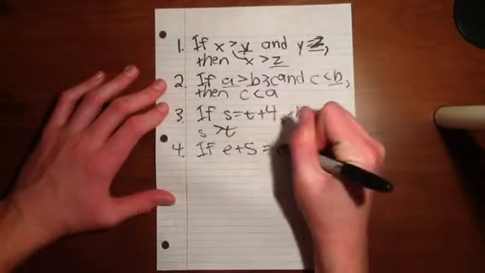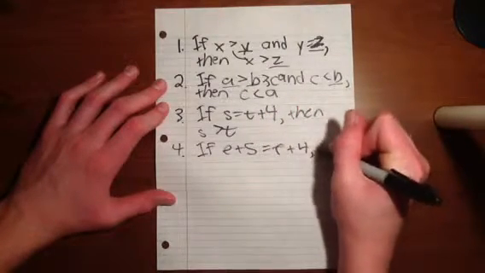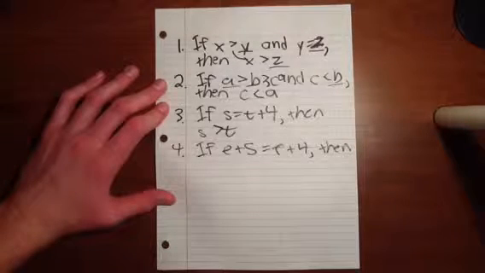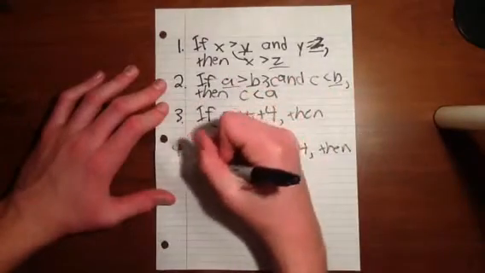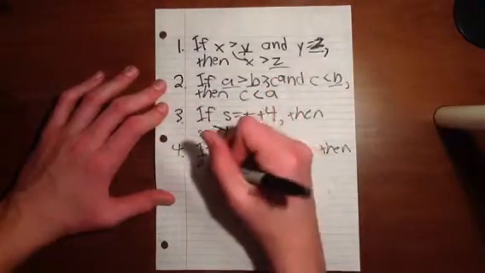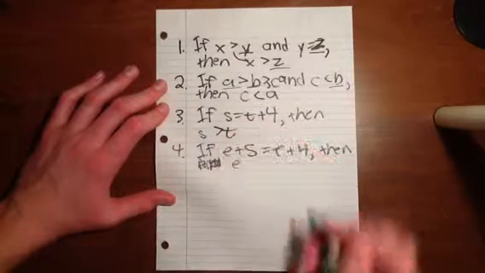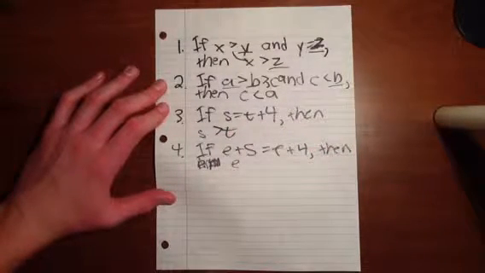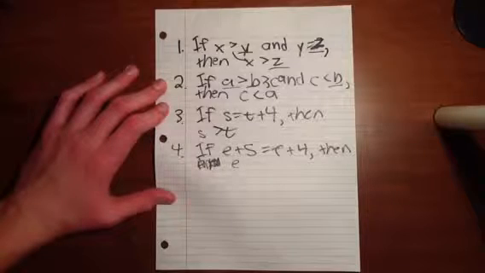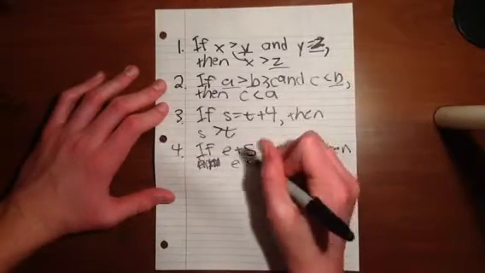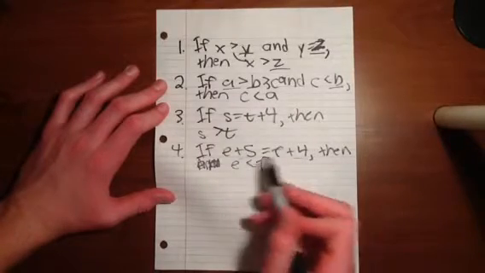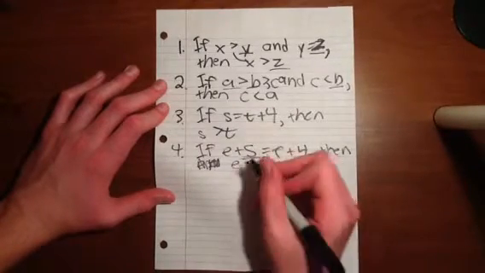For number 4, if e plus 5 equals f plus 4, then, and the answer would be e, scratch that, e would be less than f, because for f you're only adding 4, but for e you have to add 5, so e would be less than f.